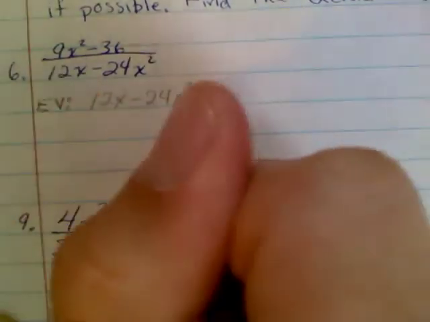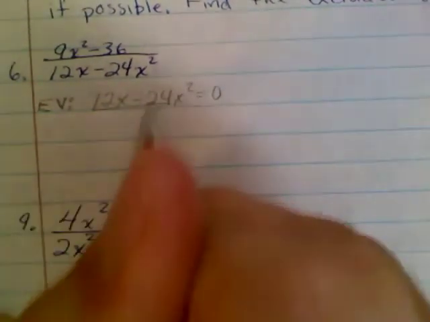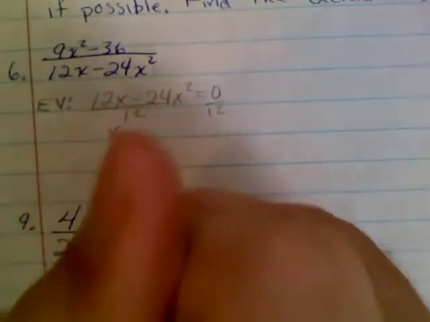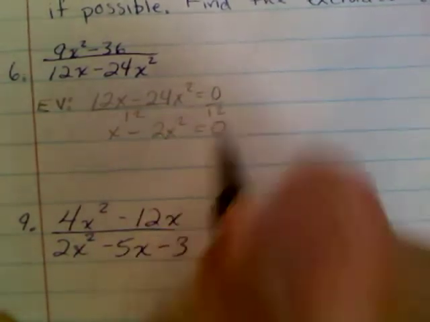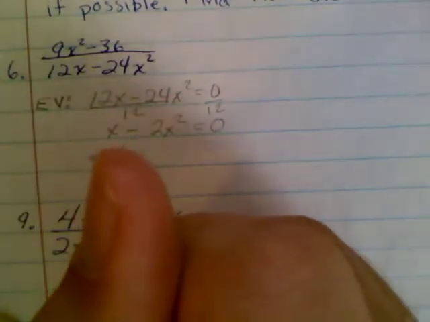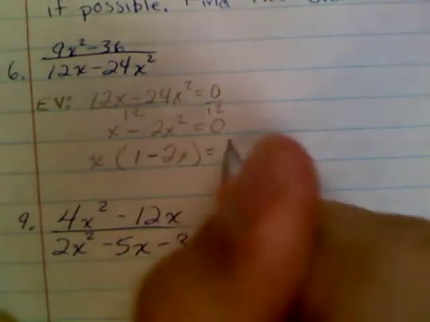And then I'm just going to divide both sides by 12 because there's a 12 in there that doesn't affect the problem at all. So this is x minus 2x squared equals 0. Then I'm going to take out a greatest common factor of x: x times (1 minus 2x) equals 0.